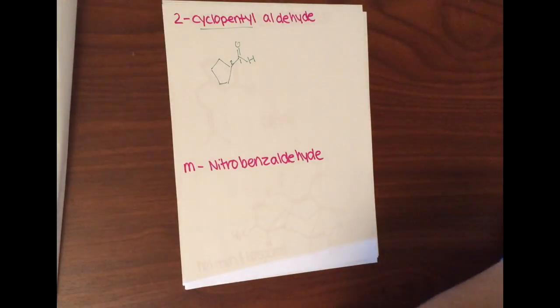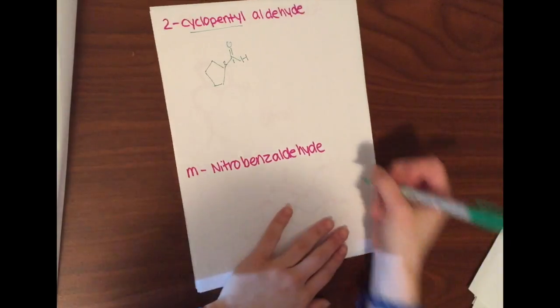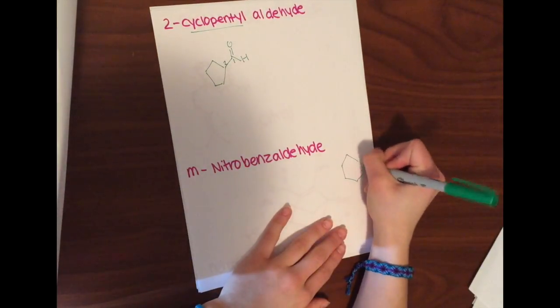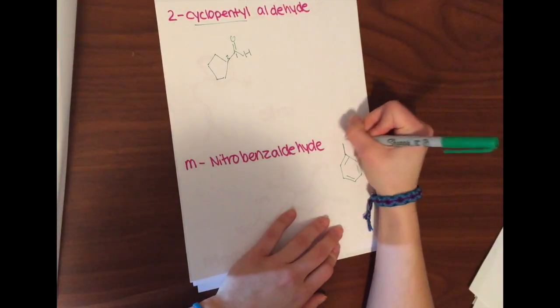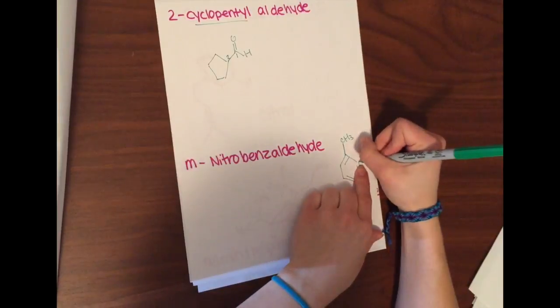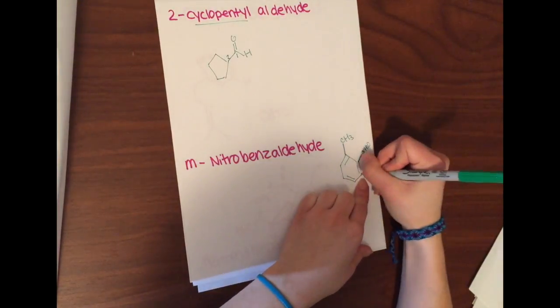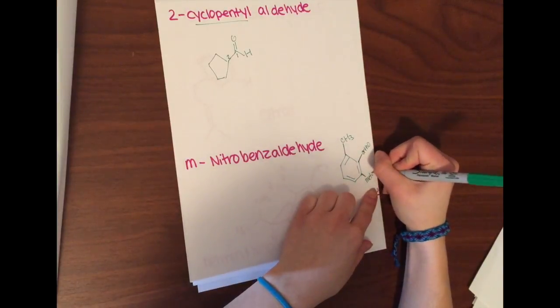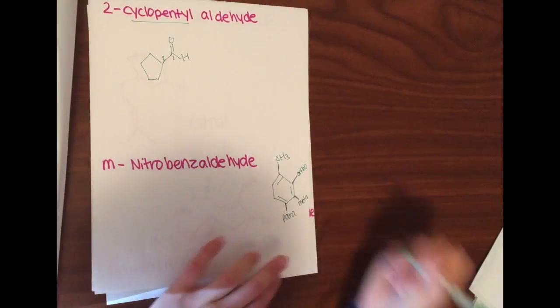So the next one to name is m-nitrobenzaldehyde. And when you're naming this, it is important to remember the meanings of m, p, and o: meta, ortho, and para. So if this was your methyl group, this position would be ortho to it, this position is meta to it, and this position right here is para to it.